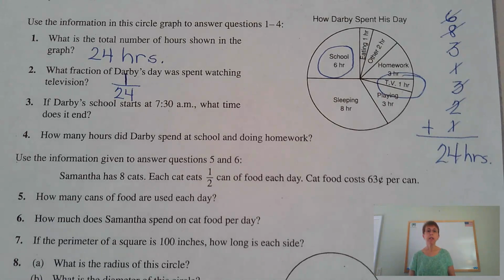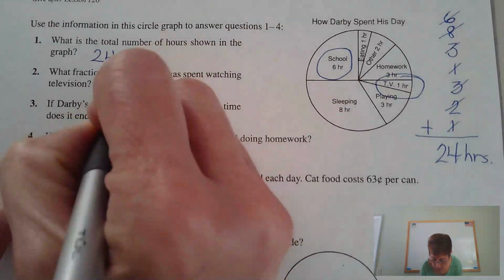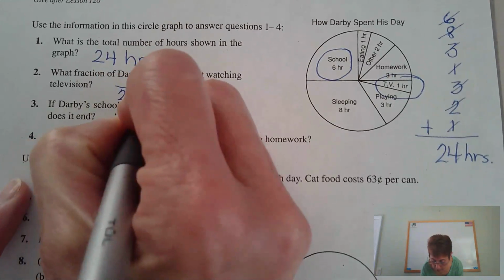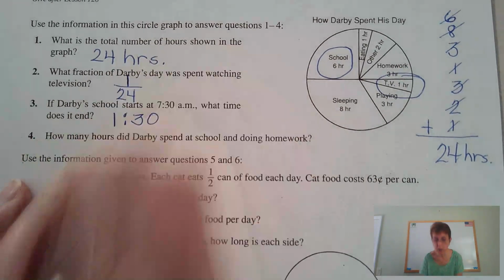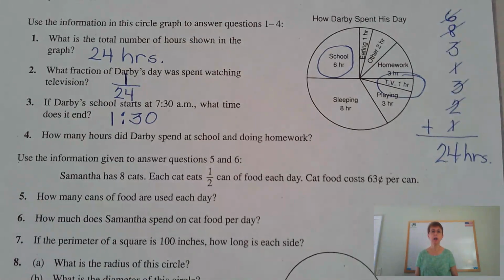Okay, again, 6 hours. So 7:30 to 8:30 is 1 hour, to 9:30 is 2, 10:30 is 3, 11:30 is 4, 12:30 is 5, 1:30 is 6. So then he would finish up school at 1:30. Again, you're just simply adding 6 hours on to 7:30, so count in increments of an hour, starting with 7:30. The next hour is 8:30, and so on. So school would end at 1:30.